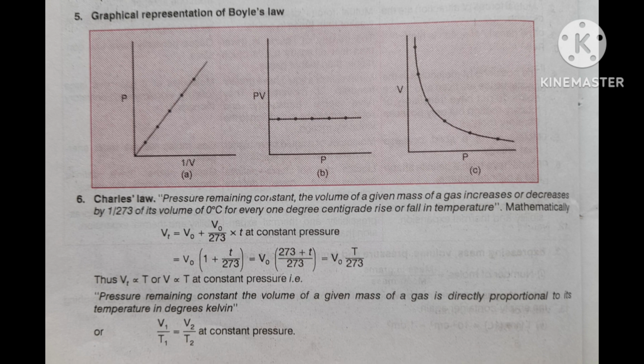You remember, this concept is very, very important. You have taken a gas, and pressure is kept constant. Then you increase or decrease the temperature of the gas by 1 degree.